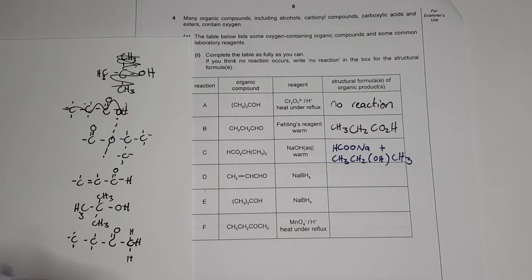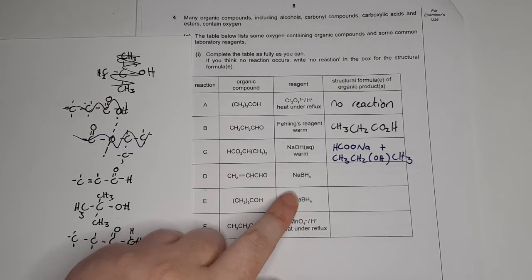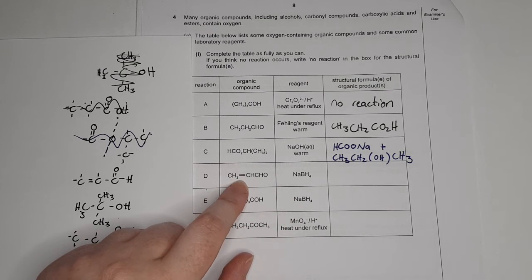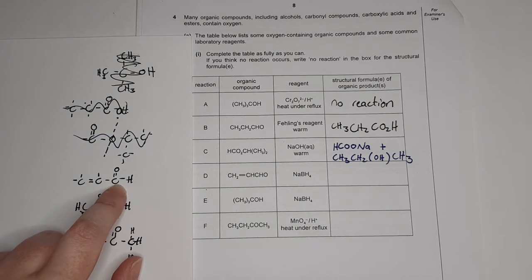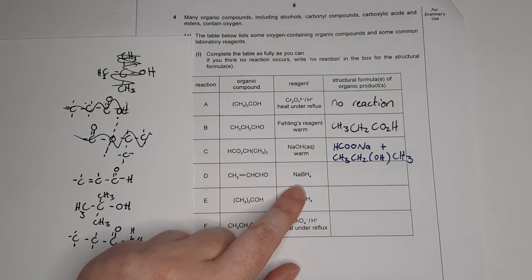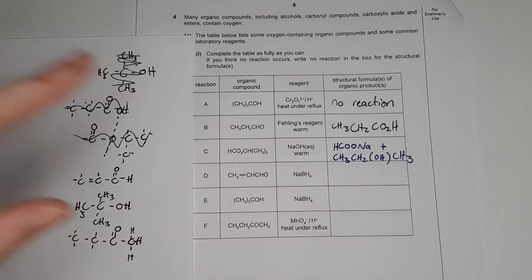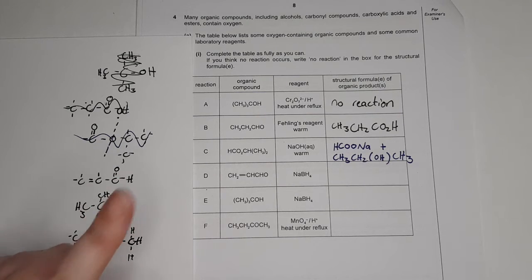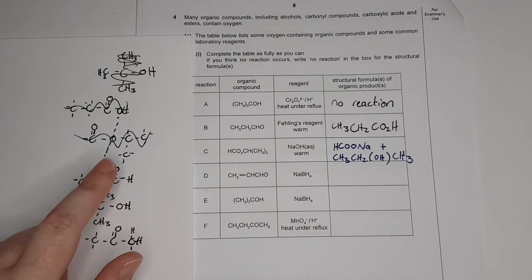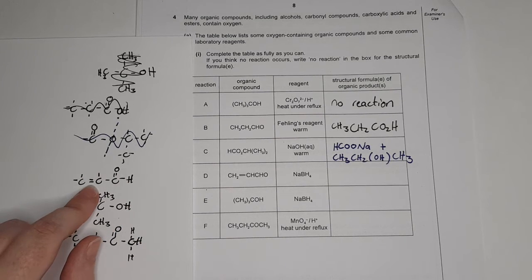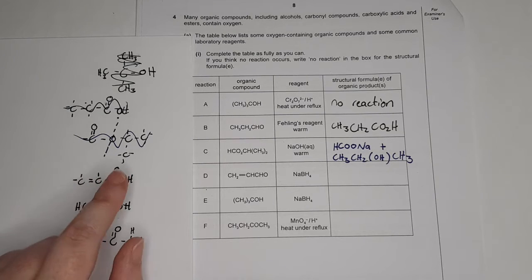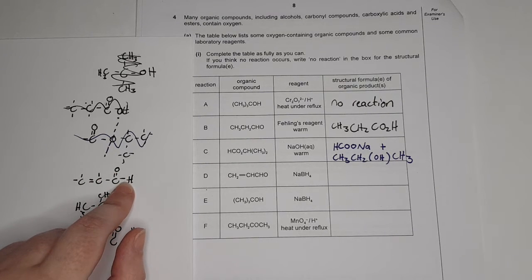CH3. So now my next one, it says I've got my double bond as well as an aldehyde in both of them, and we reacted it with NaBH4. And NaBH4, we know, is a reducing agent. So if there's any oxygens in here, they can be reduced. And there is, because there's an aldehyde group. The double bond doesn't have any oxygen, so it's going to stay exactly as it is. But this side can be reduced.